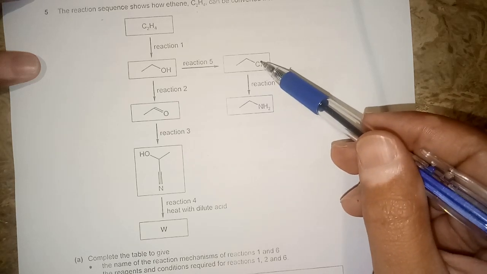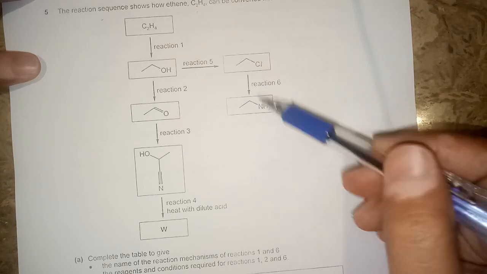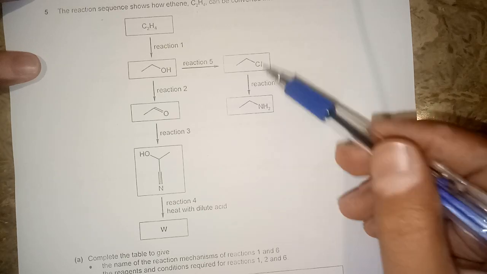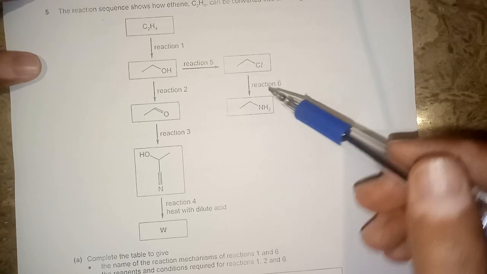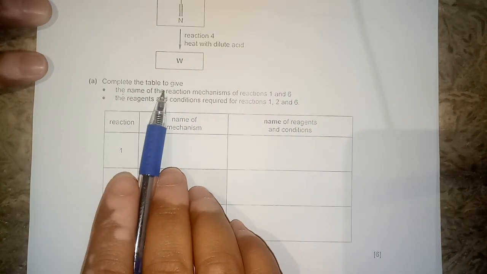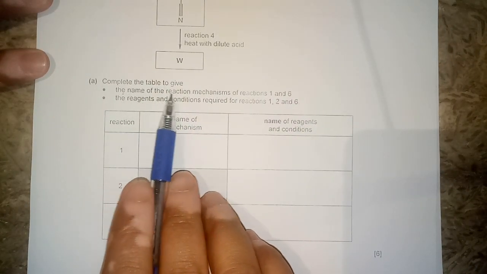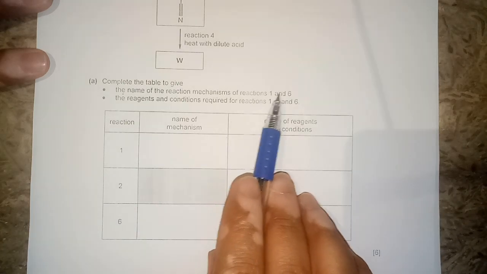This chlorine as a nucleophile is substituted with an amine nucleophile. So nucleophilic substitution is occurring over here. So what are the demands from the examiner? Complete the table to give the name of the reaction mechanism of reaction 1 to 6.